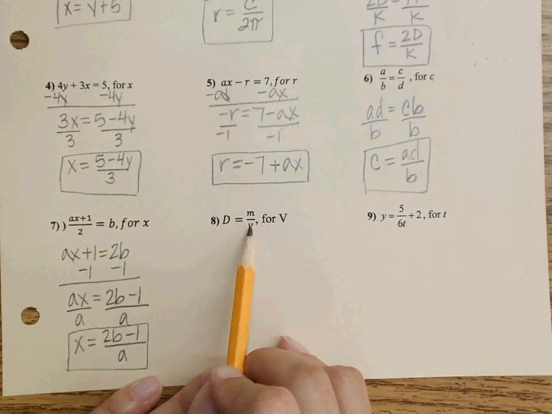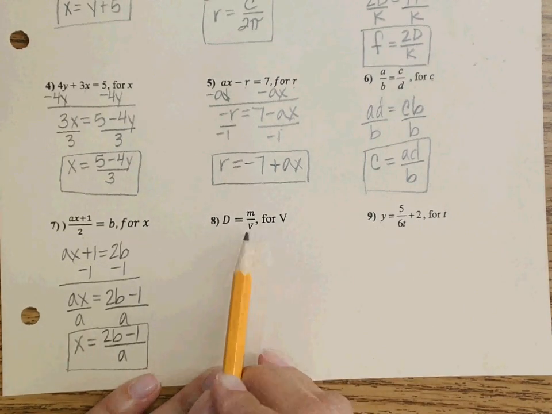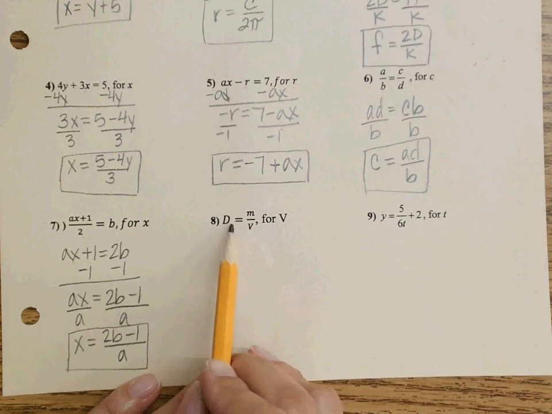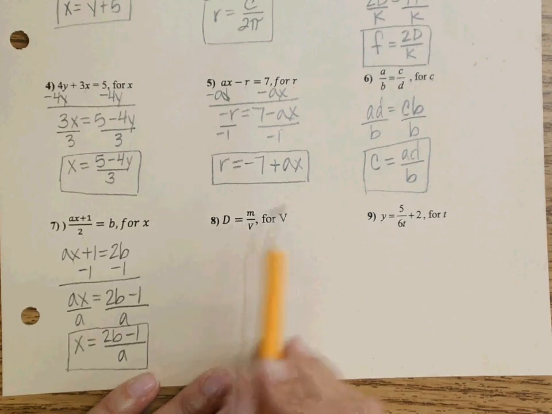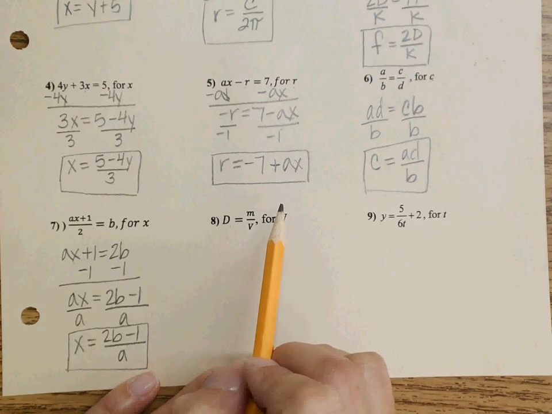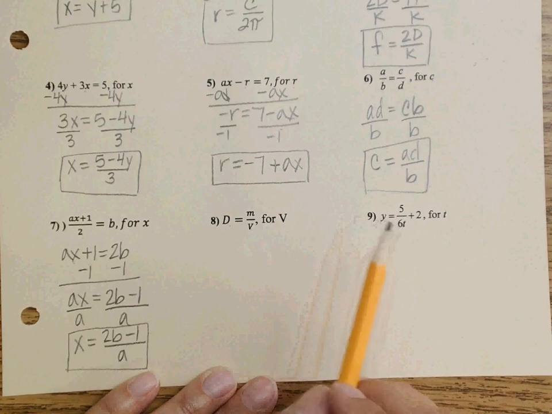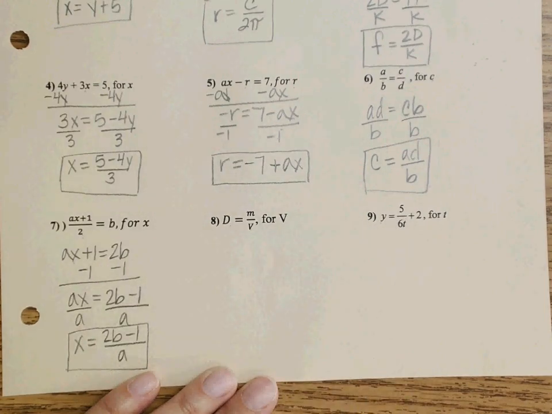So number 8 and number 9, these also have fractions. Number 8, you can think of like we did number 6, where it's a proportion and we cross multiply, or you can think of it as those fraction equations that we've worked with, where we have to eliminate the denominator. Get rid of those fractions in those fraction equations.